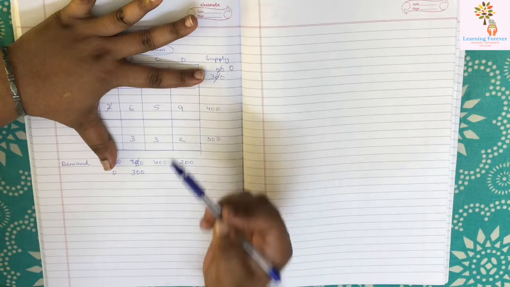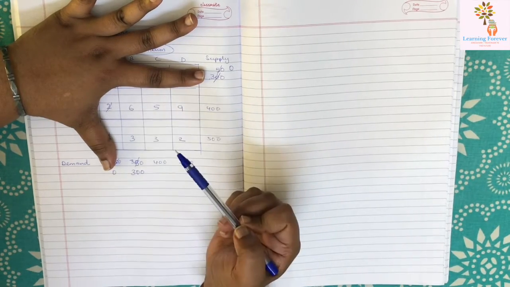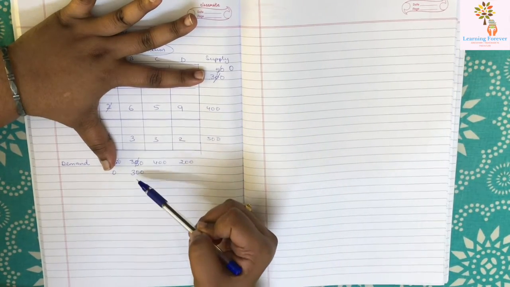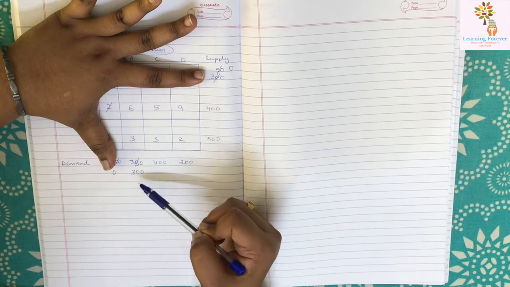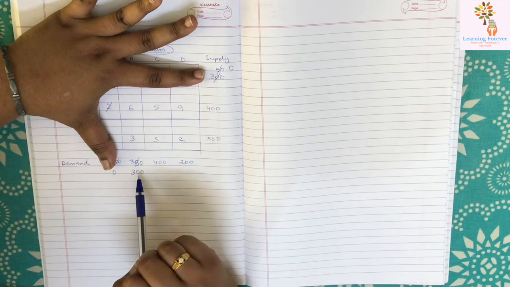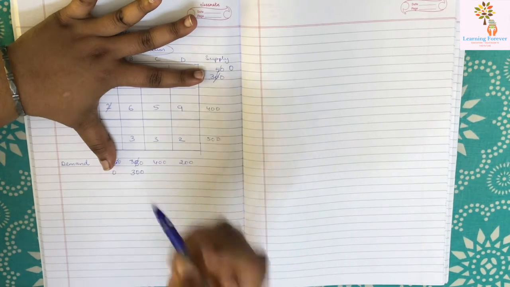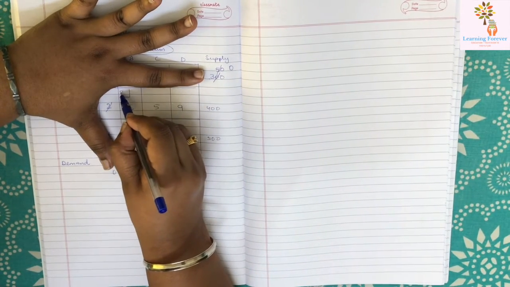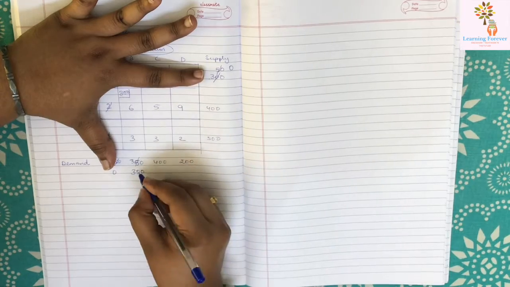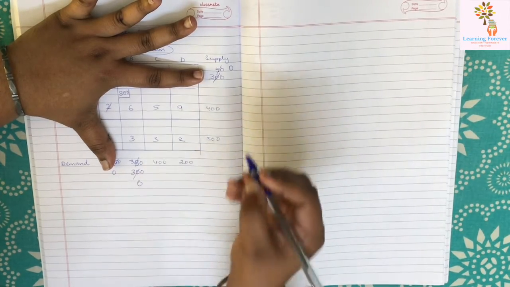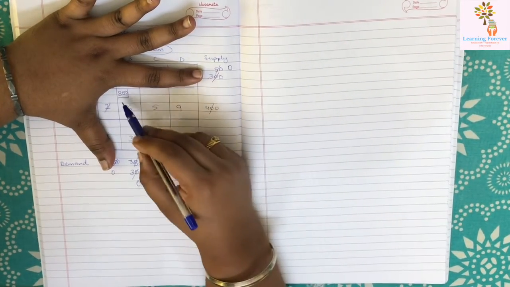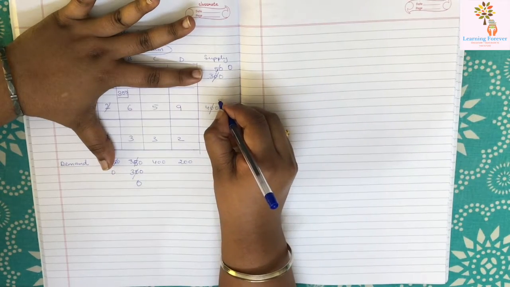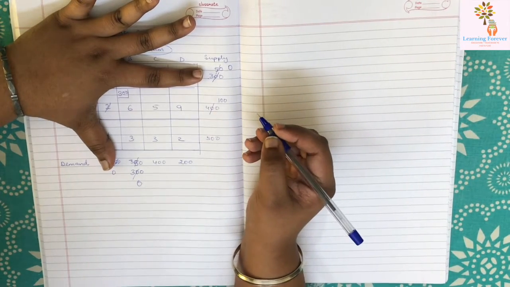The northwest corner would be 6. Now the demand and supply, which one is least? Demand is least here, which is 300. So we'll make a box here and write 300. 300 is met, so it is 0, and 400 minus 300 will give you a balance of 100.